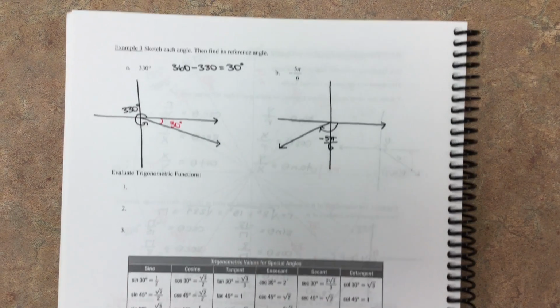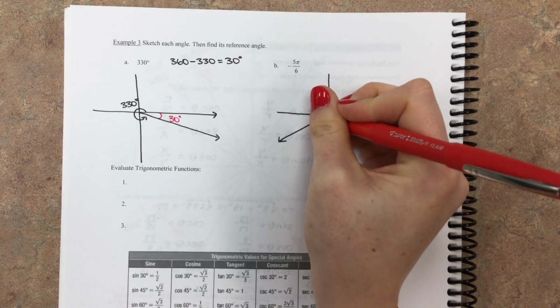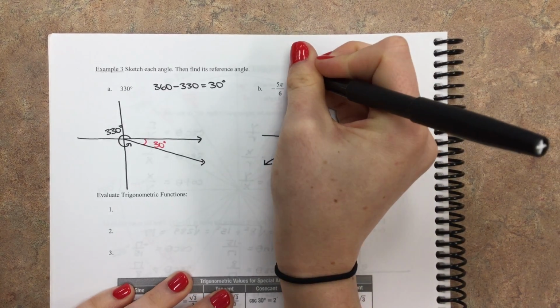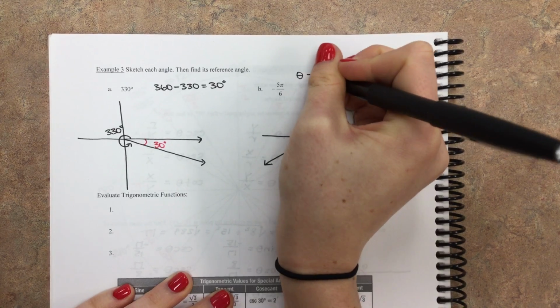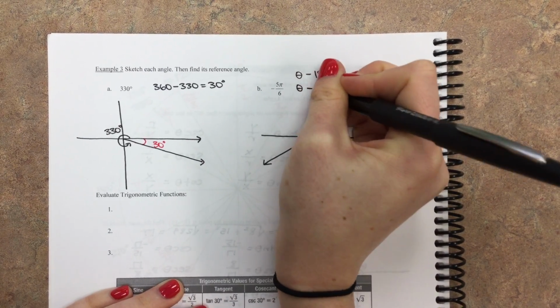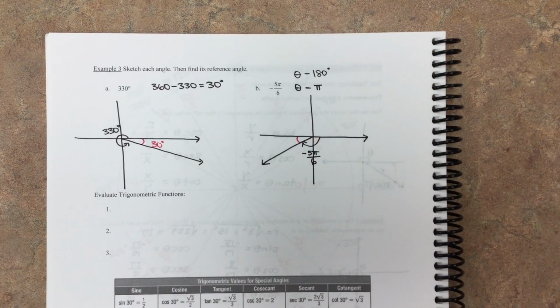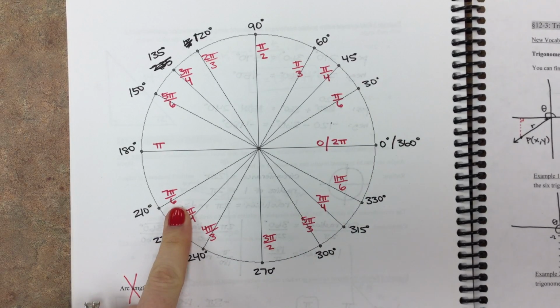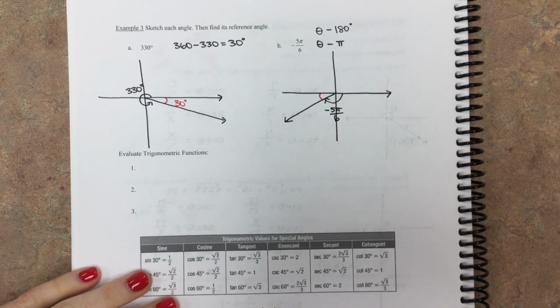It lands me in the third quadrant, and in the third quadrant I use this little guy right here as my reference angle. I was supposed to do my angle minus 180 degrees, but instead I'm going to do my angle minus pi, because remember pi and 180 are exactly the same. So this guy right here ended up landing in the same spot as 7 pi over 6, so I'm just going to refer to it as 7 pi over 6.